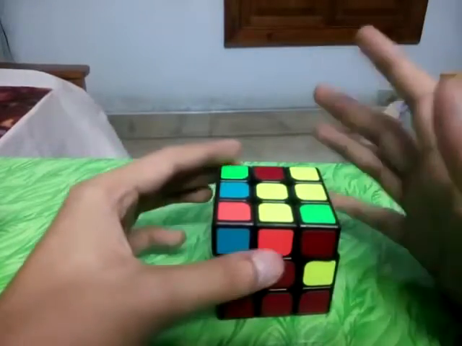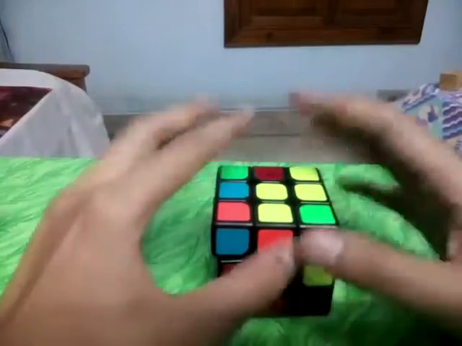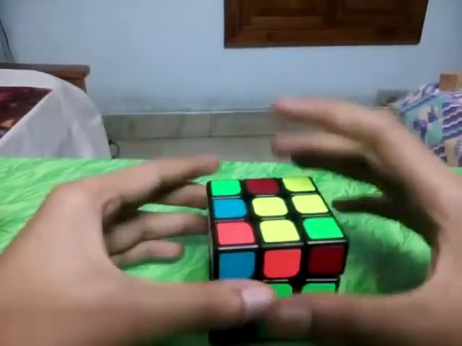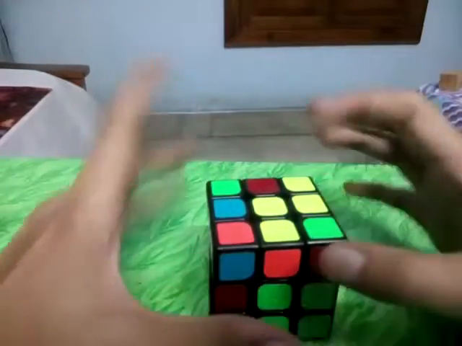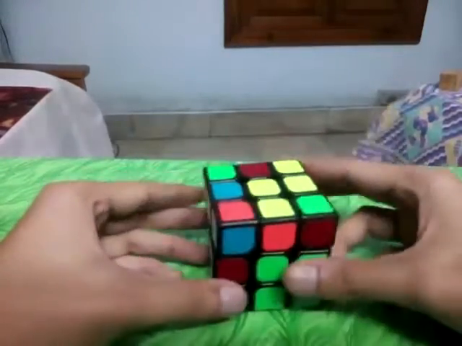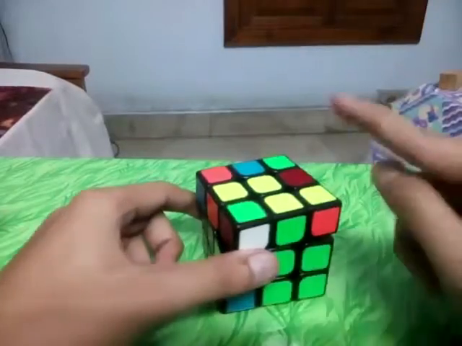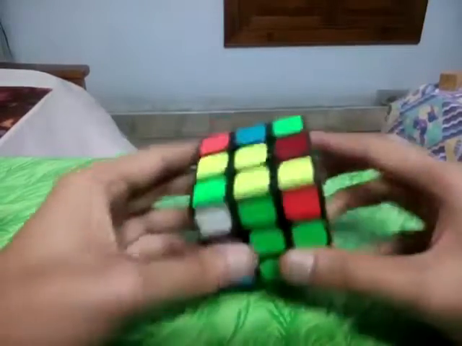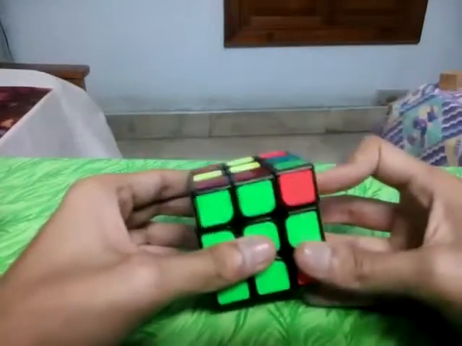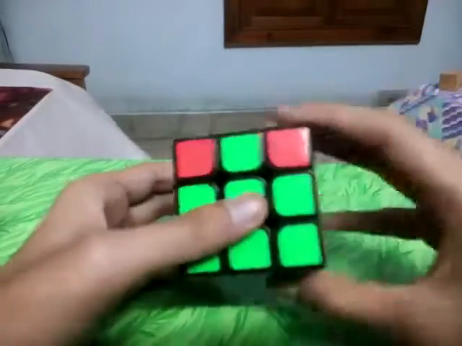However, most of the cubers think that cube rotations are very bad in speed solving, at least, so we should reduce them. To reduce them, for this case you have two options, I think. First is just send it here as you did, but don't do a cube rotation, just do an F U prime F prime.